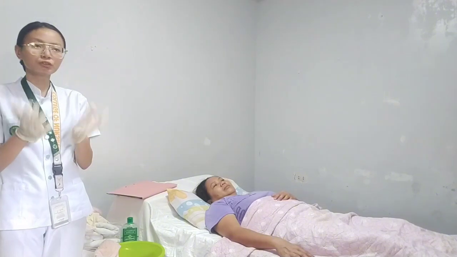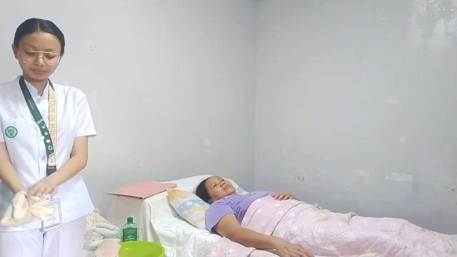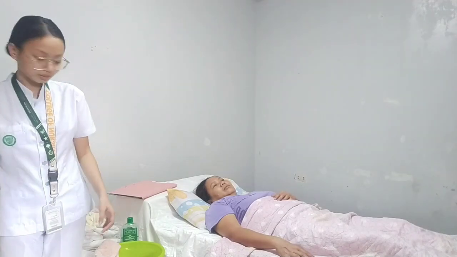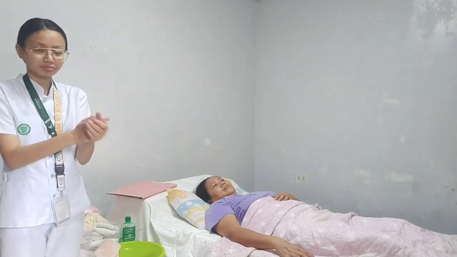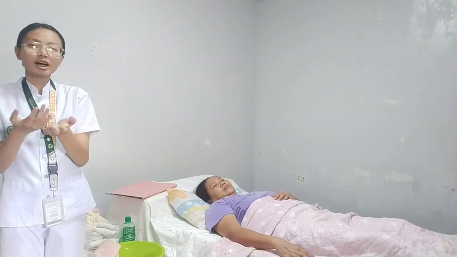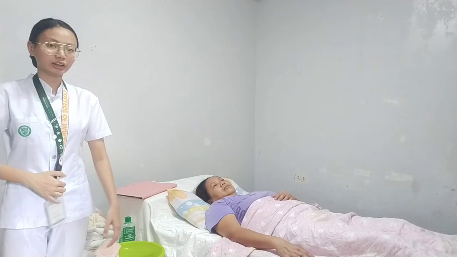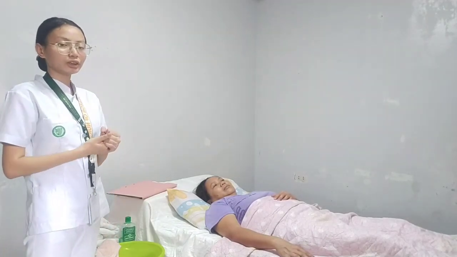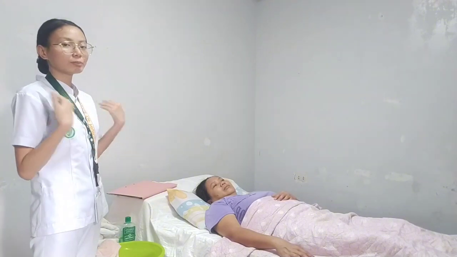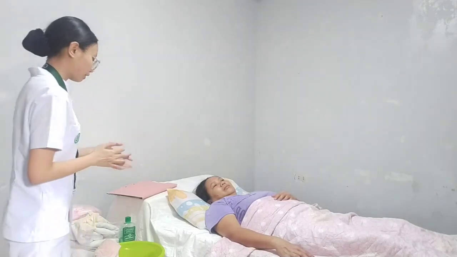After that, we must remove the gloves and do hand hygiene again, and dispose. And do hand hygiene. After doing the hand hygiene, we must adjust the bed to elbow height of the nurse to avoid the improper body mechanics of the nurse and to provide confidence to the nurse. Okay.